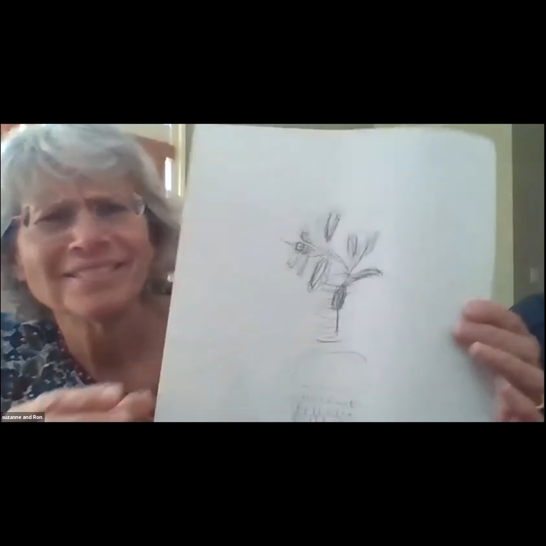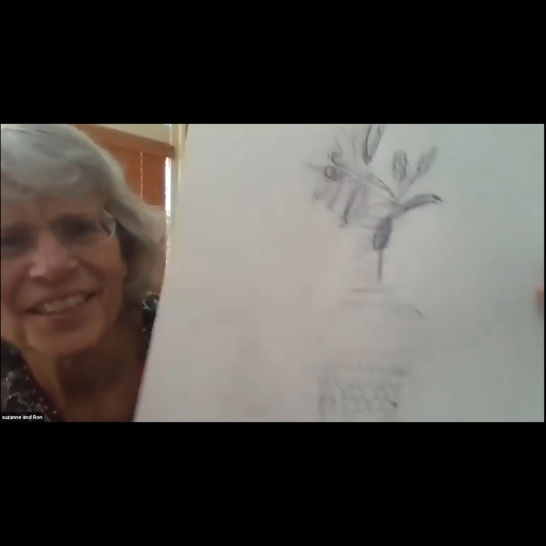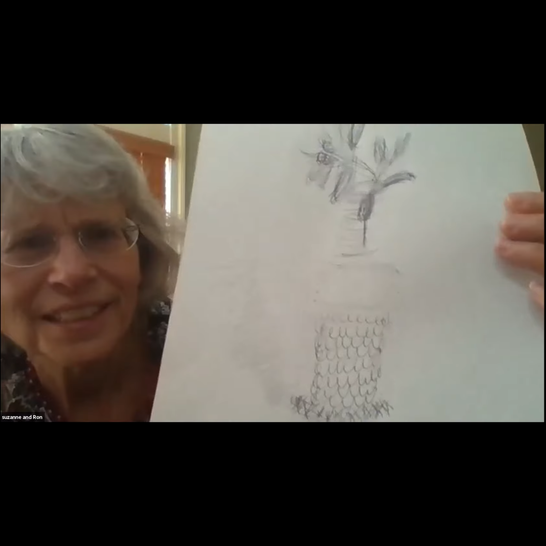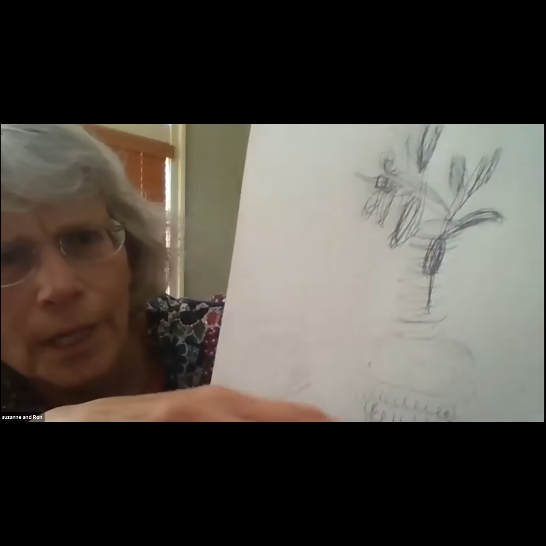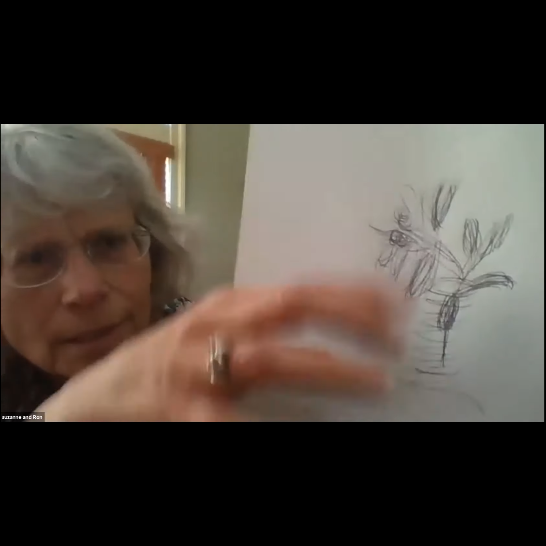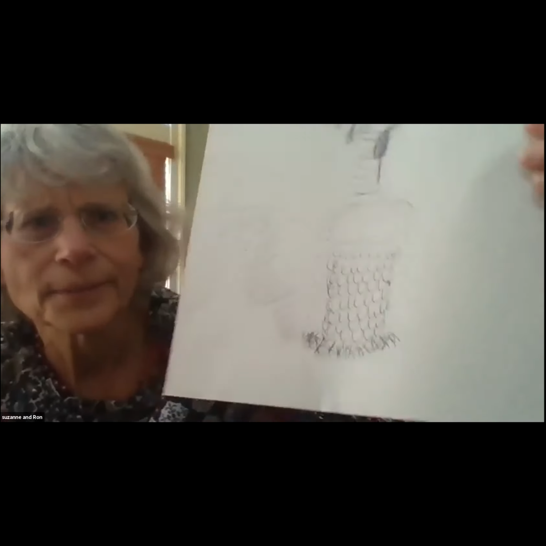Great. Mine's a big scribble, but okay. Yeah, let's see it. Yeah, can you hold it? Oh, yeah. Oh, cool. I like the lines that you used on the bottle. I use scribbles for the label. I use dots for the water. I did the crosshatch, I think, for the base of the bottle.